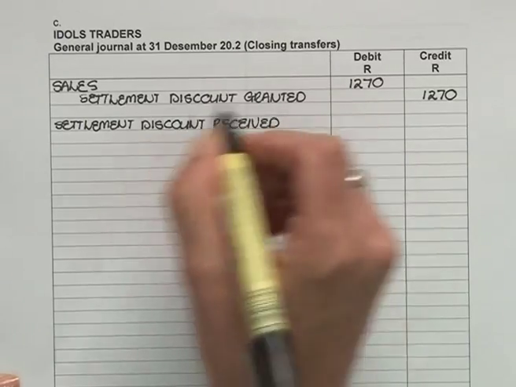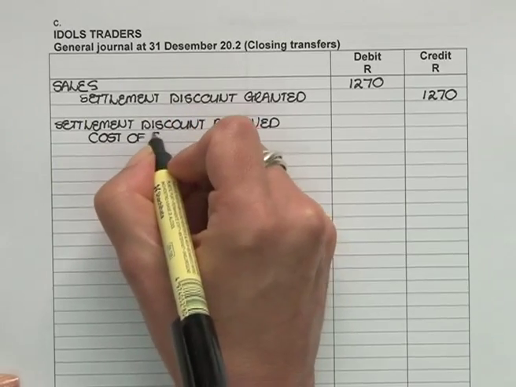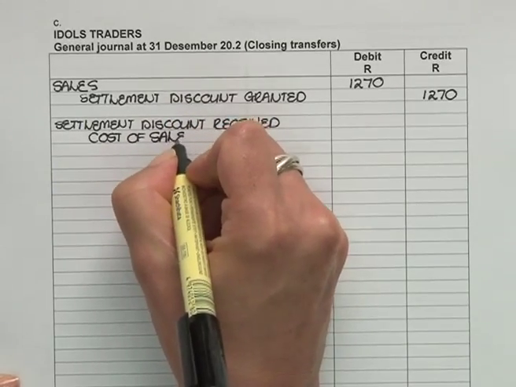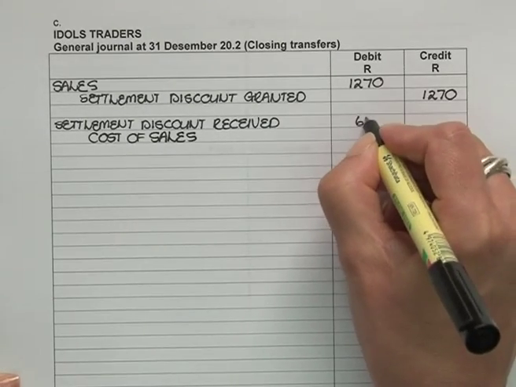And I'm closing this off to the cost of sales. The amount for the settlement discount received was 630 Rand.